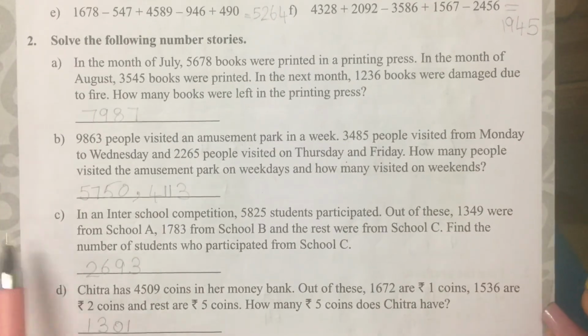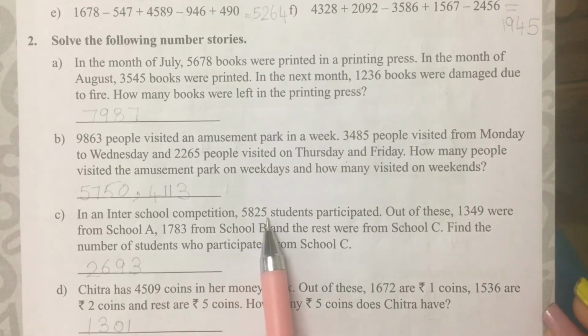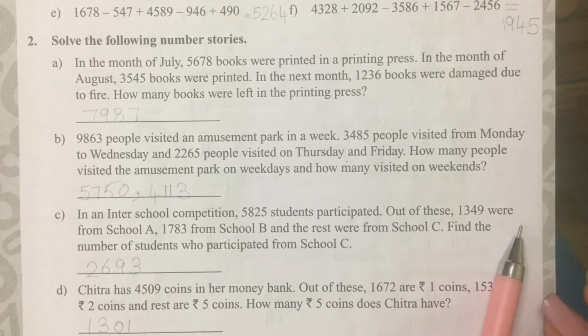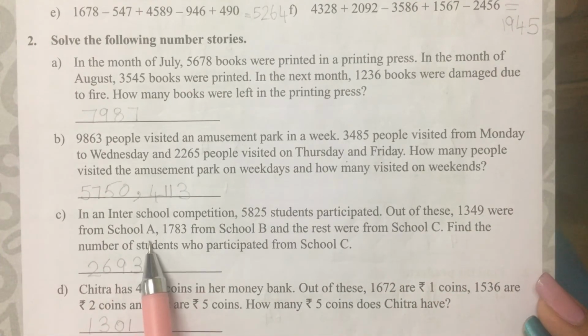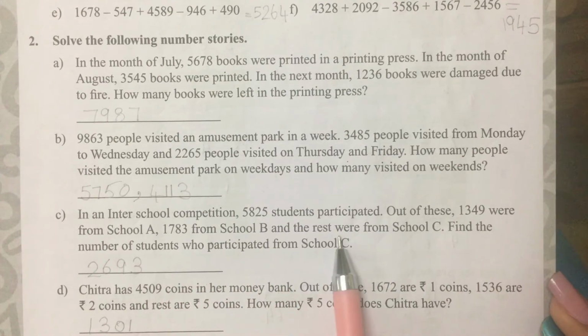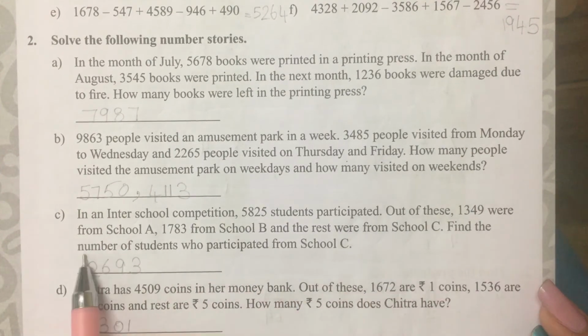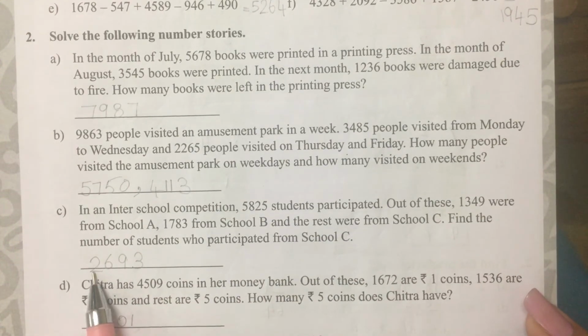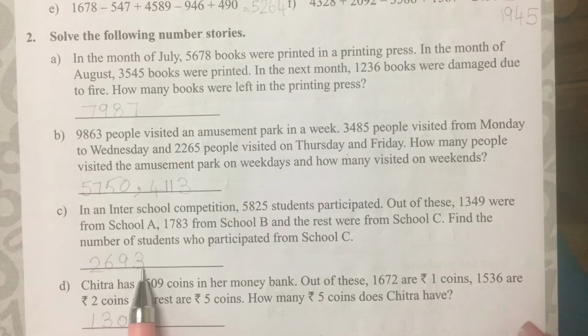C. In an inter-school competition, 5,825 students participated. Out of these, 1,349 were from School A, 1,783 from School B, and the rest were from School C. Find the number of students who participated from School C. The answer is 2,693.